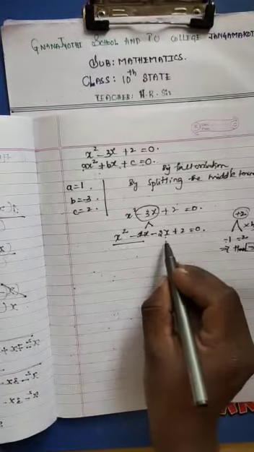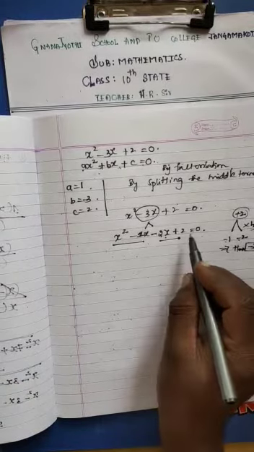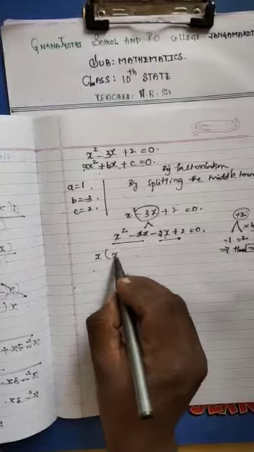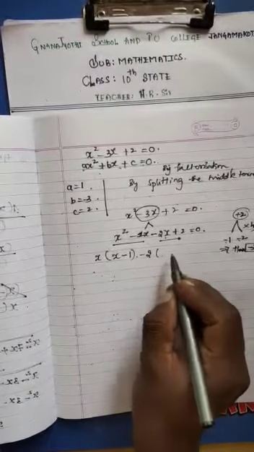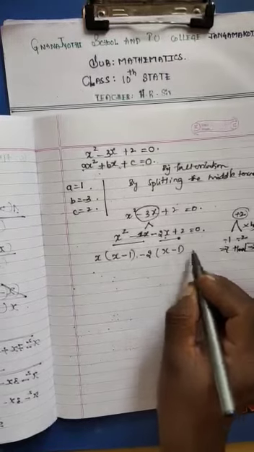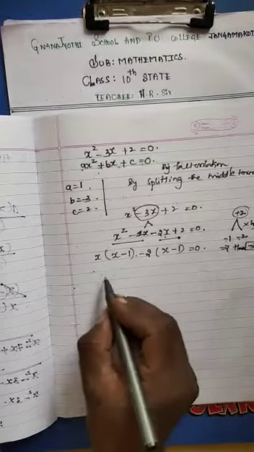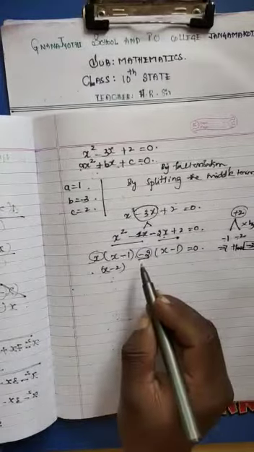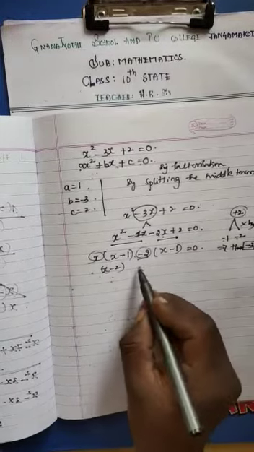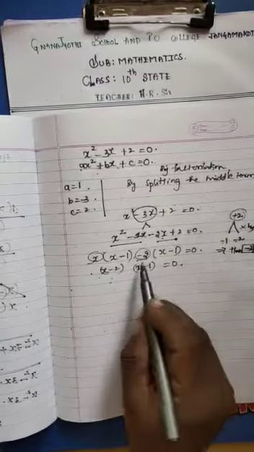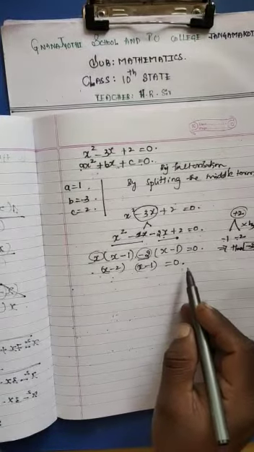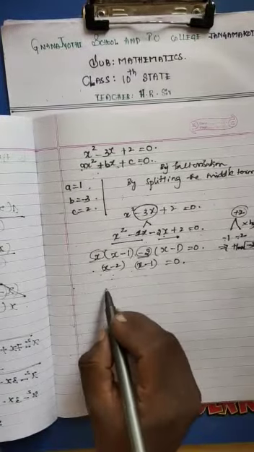So by taking these two as one group and these two as one group, in the first group we take x as common, then remaining x minus 1, and here we take minus 2 as common, then remaining x minus 1 equals 0. Therefore the repeated factor is x minus 1, we can write this only one time. So x minus 2 into x minus 1 is equal to 0. So this is x minus 2 equals 0 and x minus 1 equals 0.